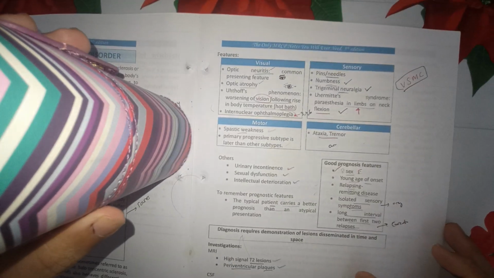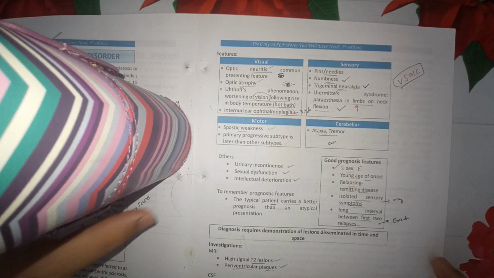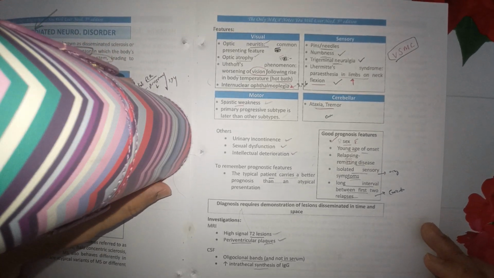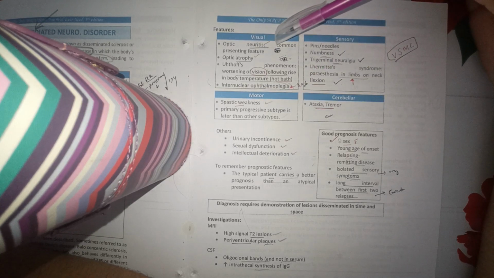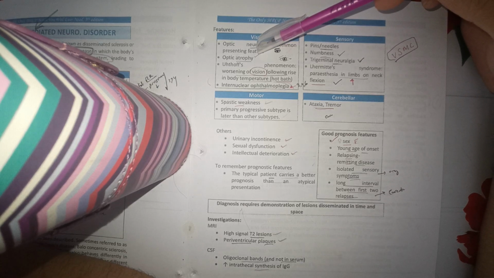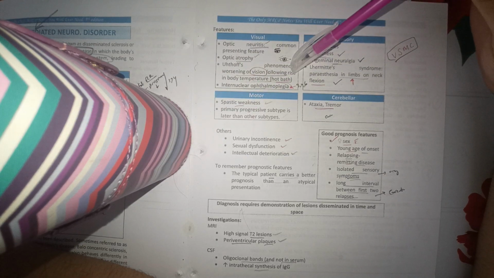So in multiple sclerosis, what features do you see? Basically visual, sensory, motor, and cerebellar. So in visual, you'll see optic neuritis, a common presenting feature we studied in ophthalmology, optic atrophy, Uhthoff's phenomenon, worsening of vision following rise in body temperature. Uhthoff, sometimes you have to remember somehow: Uhthoff from the hot bath, worsening of vision following rise in body temperature. Internuclear ophthalmoplegia, we know about it.